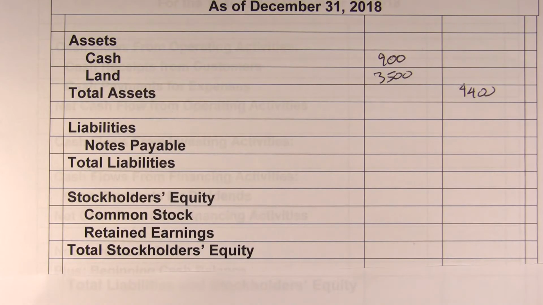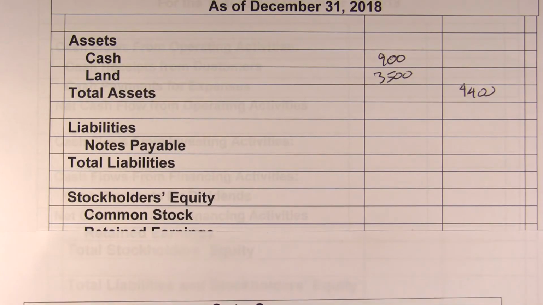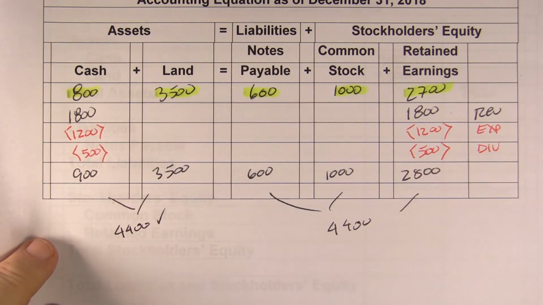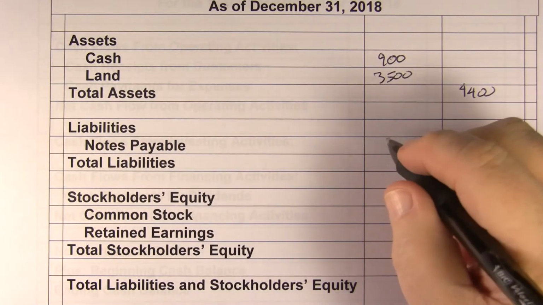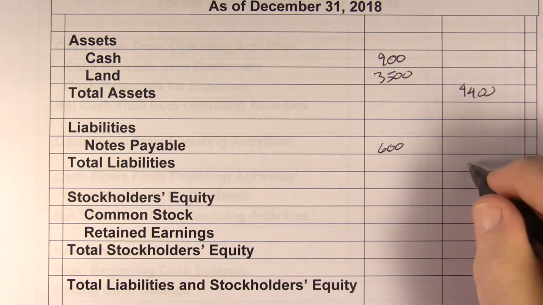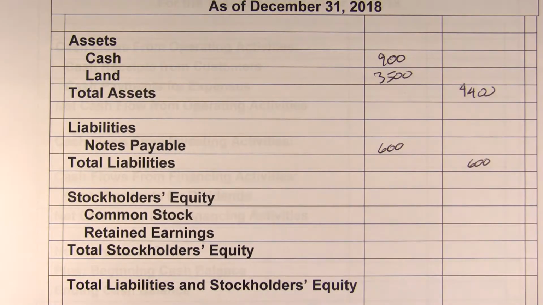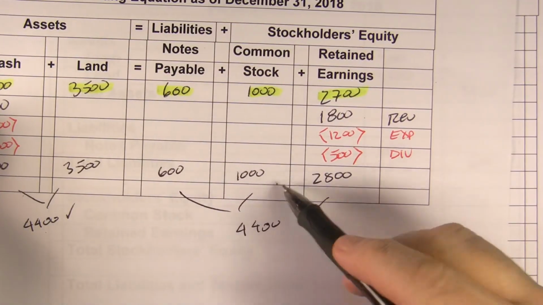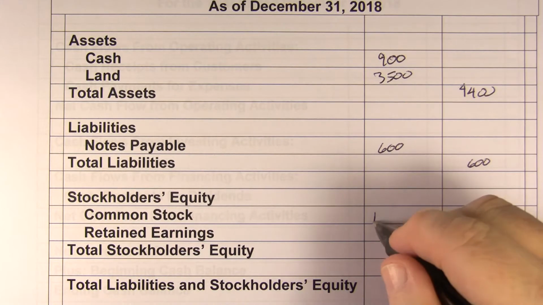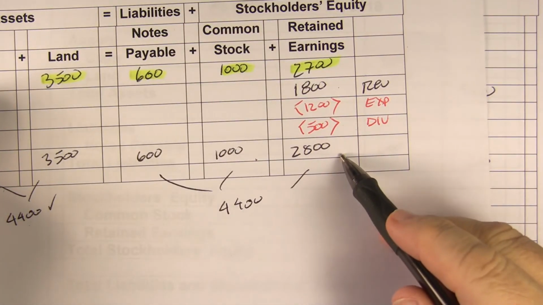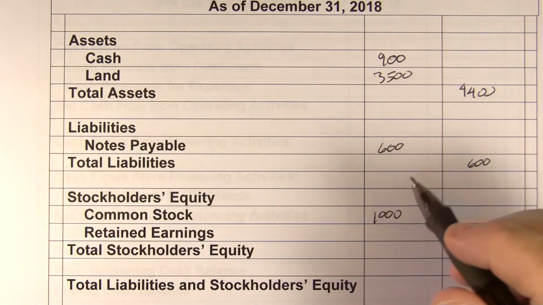Now we're going to look at our liabilities, and that's still $600. Remember, we borrowed $600. We neither paid nor borrowed more. So our liabilities, our notes payable, are $600. Our stockholders' equity, our common stock, is still $1,000. We haven't changed that. And our retained earnings, $2,800.